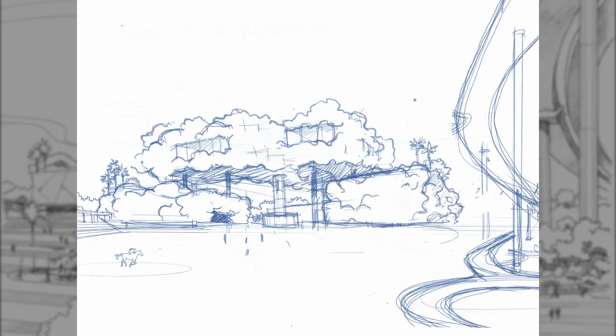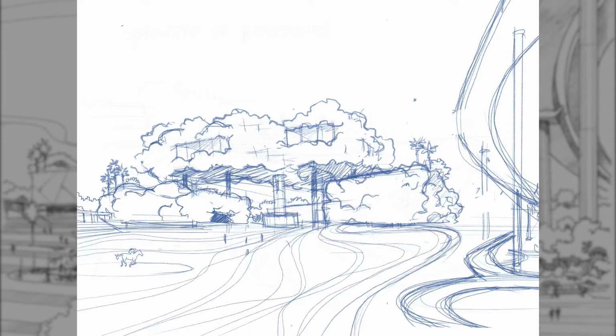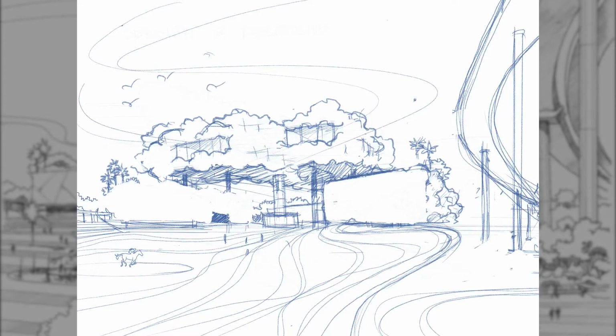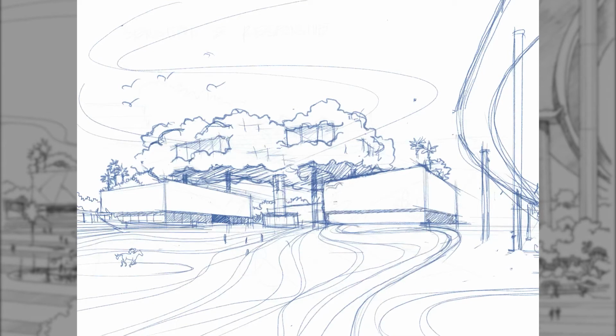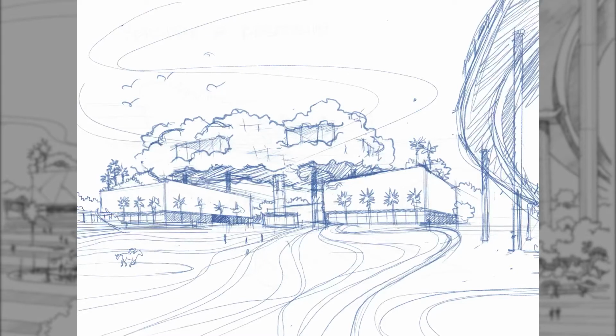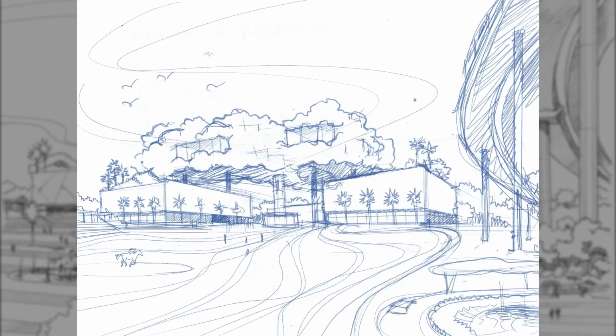As you can see, I haven't really decided on how the look of the foreground or the background buildings are, but slowly I already have something in mind, which is probably more rectilinear in nature instead of this ephemeral like structure.